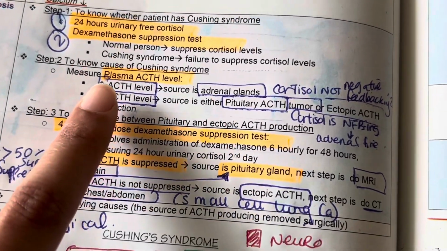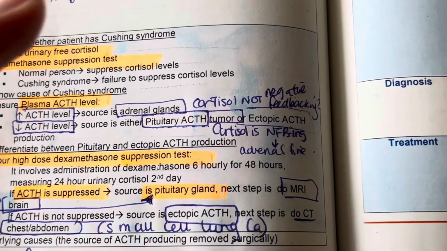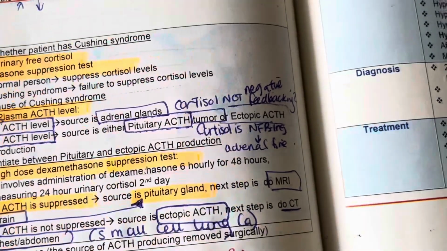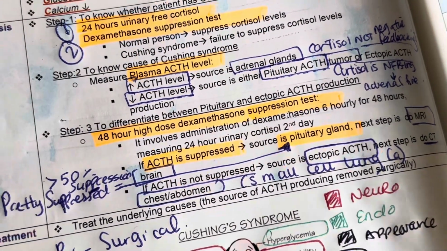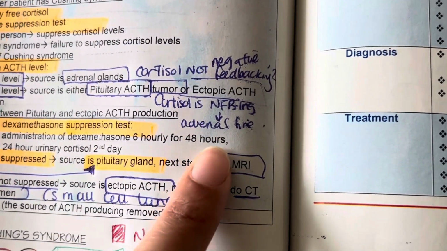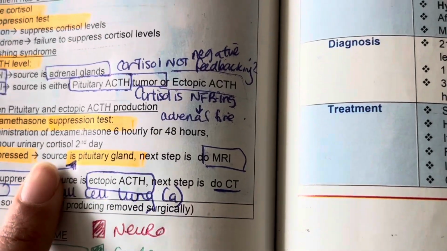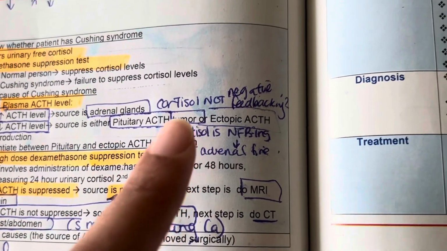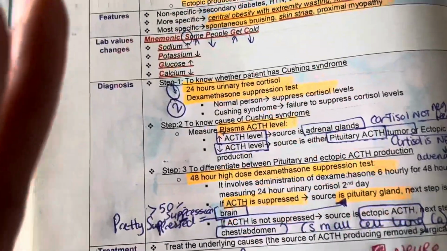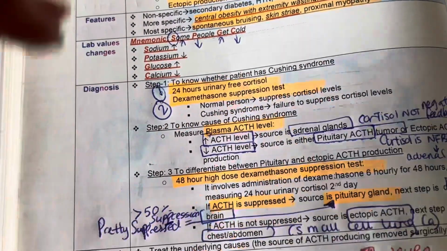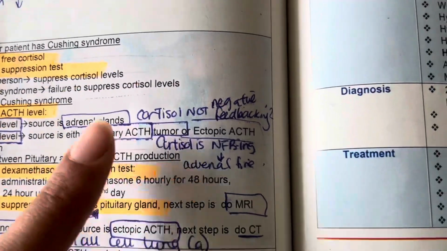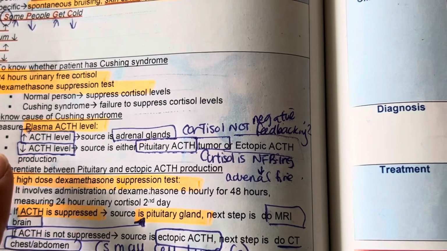If the ACTH is high, that means that the cortisol being released by the adrenal glands is not going back to negative feedback on the pituitary to stop that release of ACTH. However, if the ACTH is low, that means it's a pituitary gland tumor or an ectopic ACTH secreting tumor. That's because the cortisol is actually negative feedbacking and stopping the production of ACTH. So, if the cortisol goes back to stop the production of ACTH, lowering the ACTH level, we know that this is going to be a pituitary gland tumor or an ectopic ACTH tumor.